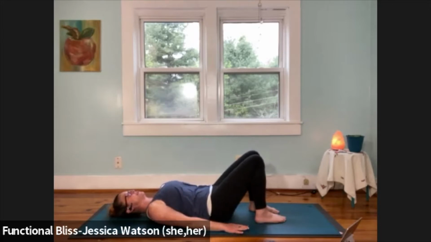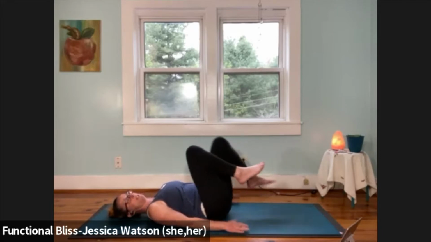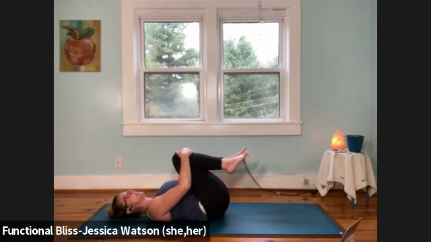Exhale, press your low back down. Inhale, release. One more time like that. Exhale, press your low back down. Inhale, release. We're going to lift the knees up, pull them gently into the chest. Take a gentle rock side to side.